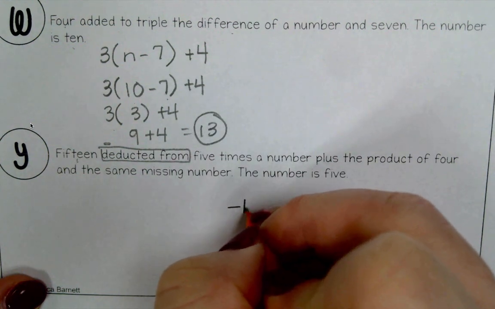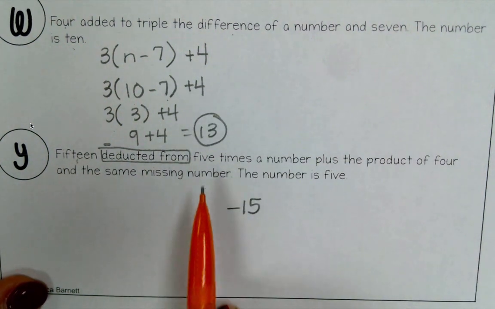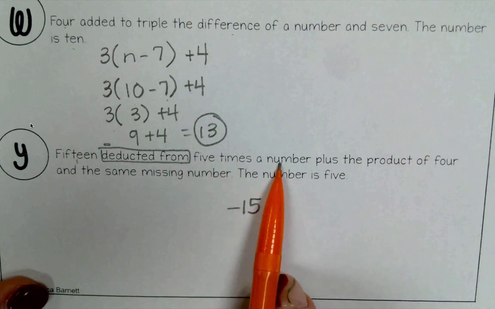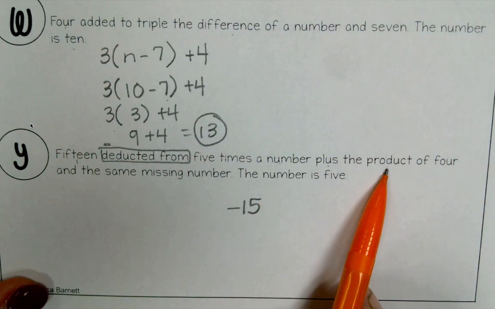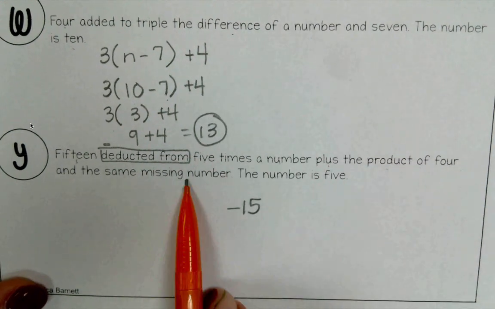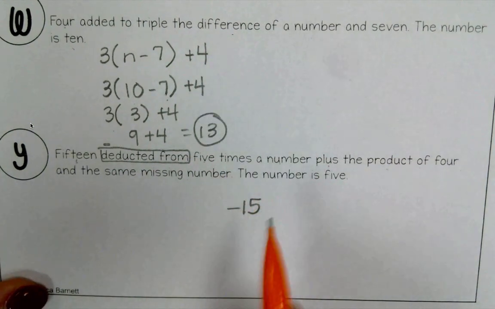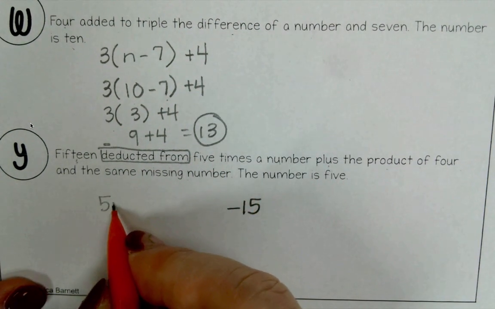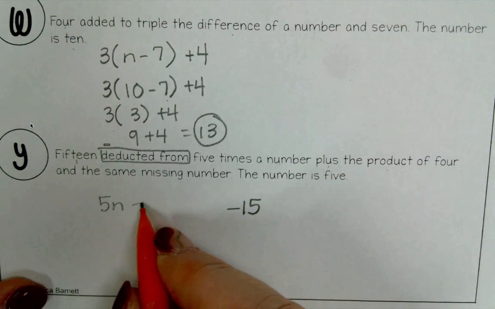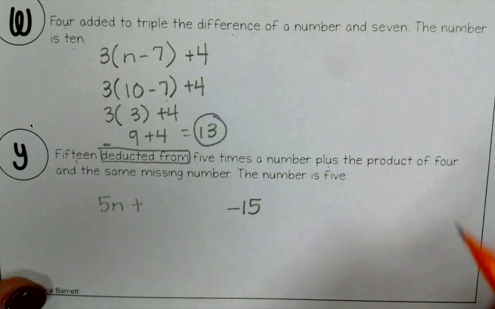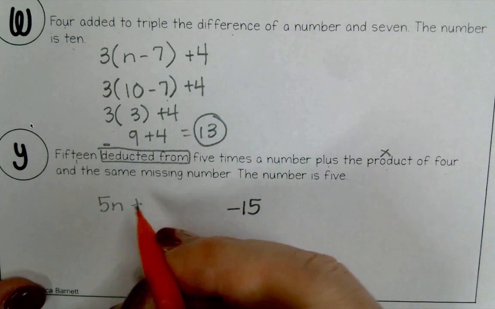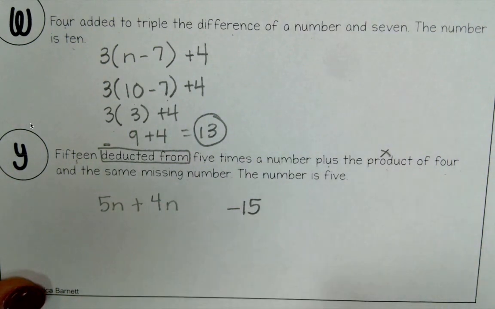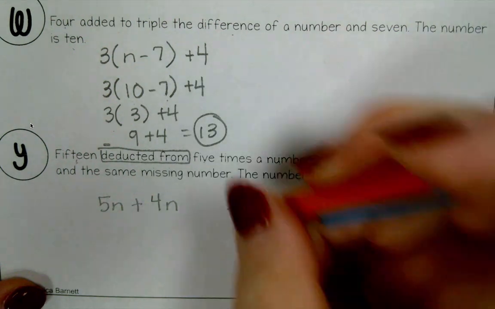So something minus 15, okay? 5 times a number plus the product of 4 and the same missing number. Let's start with 5 times a number. So 5 times a number plus the product, which is still the same thing, means multiply, the product of 4 and that same missing number. Okay? So I'm going to move this guy over.